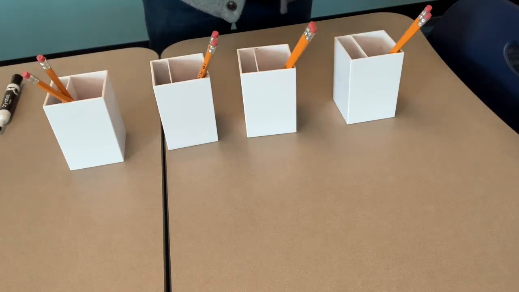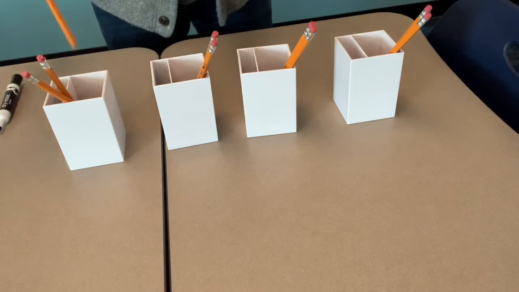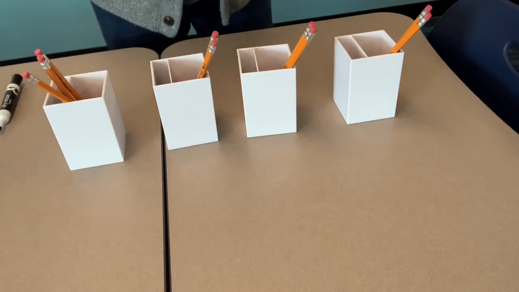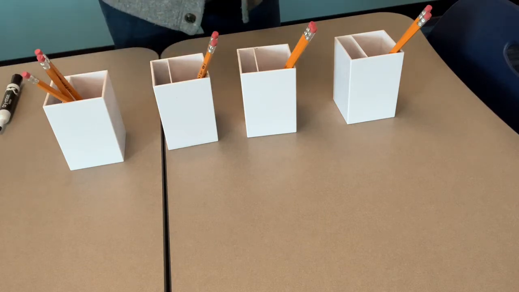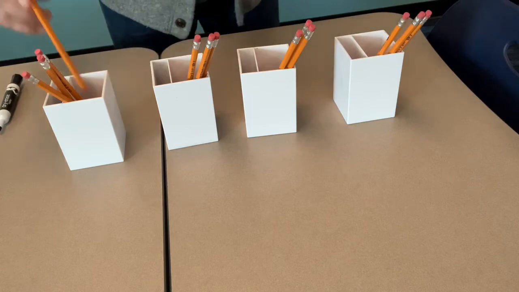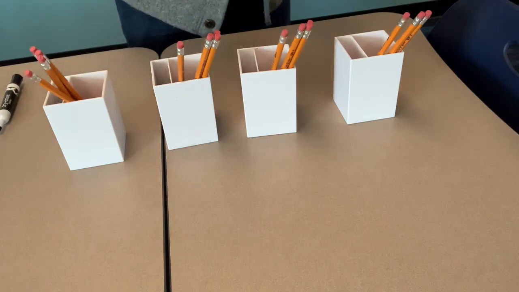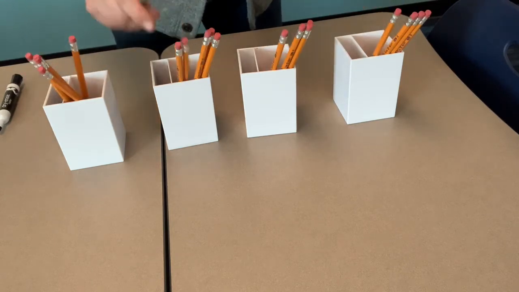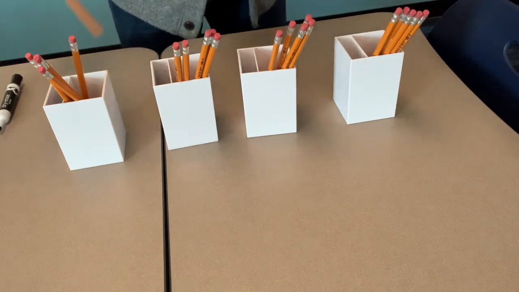So again, 24 is my dividend or my big group. My divisor, or the number of equal size groups I'm going to break things into, is 4. 2, 3. Keep going until all my pencils are gone.